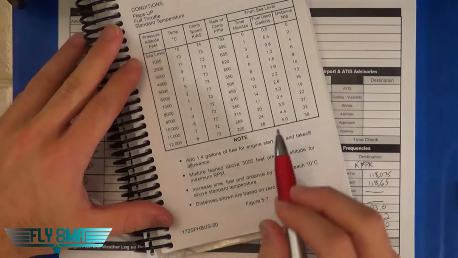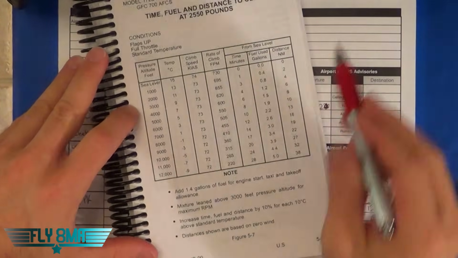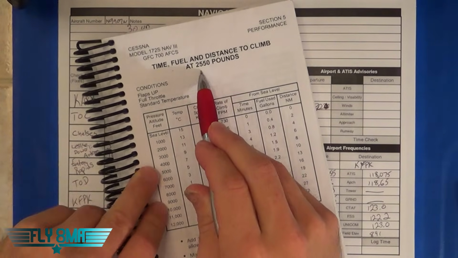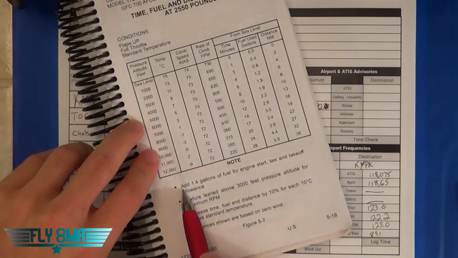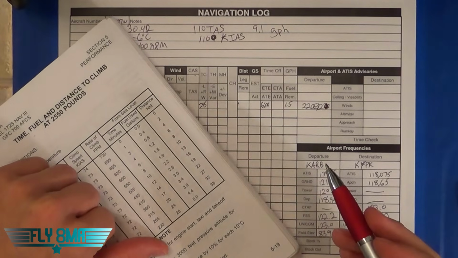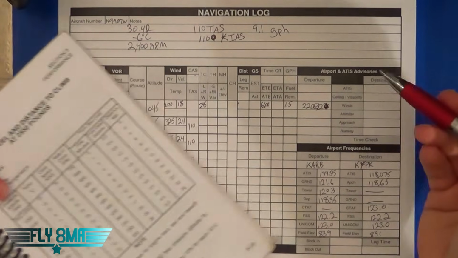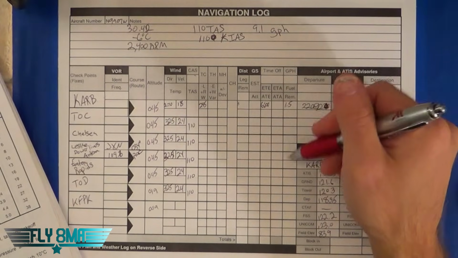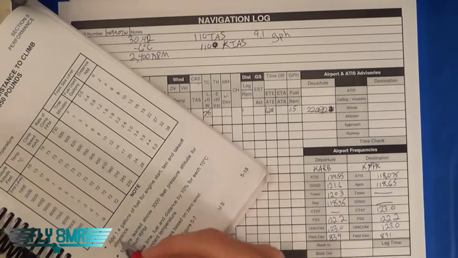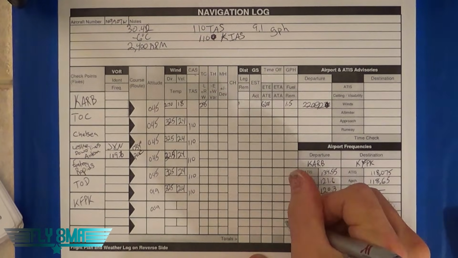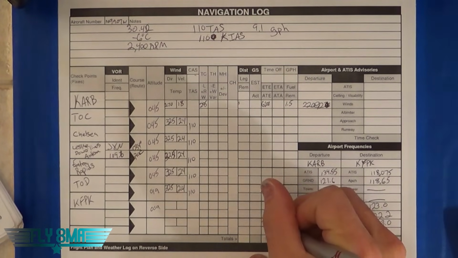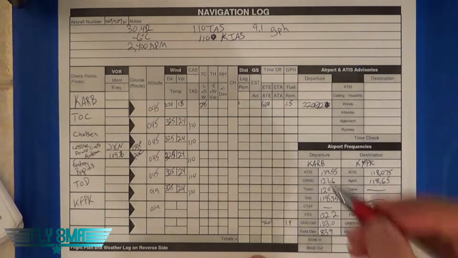We want to make sure there are no other pertinent notes on this time, fuel, and distance to climb chart. Obviously it's for max gross weight. If we're under it by a little bit, cool, because we're erring on the side of caution. And then we have 1.4 gallons of fuel for engine start, taxi, and takeoff allowance. So we'll want to make a note of that, that we have some fuel we're going to burn on taxi and takeoff. Somewhere in this chart we have to put our fuel required at an extra 1.4 gallons. So I'll just add that down here at the bottom as 1.4 gallons required, and we know that's going to be our taxi fuel. So I can just write taxi next to it because nothing else is going down these boxes.